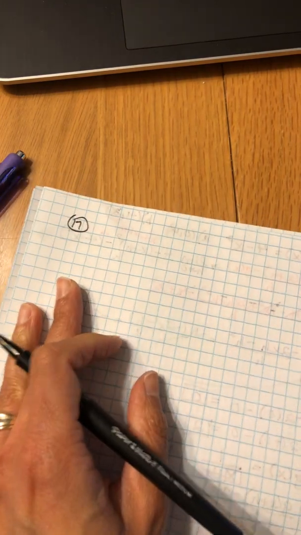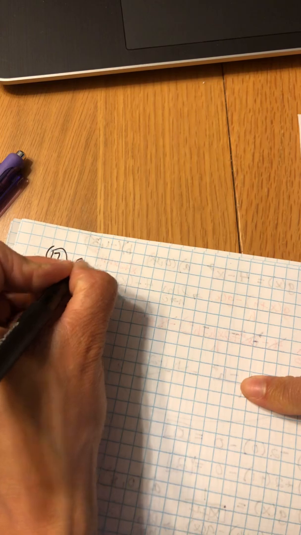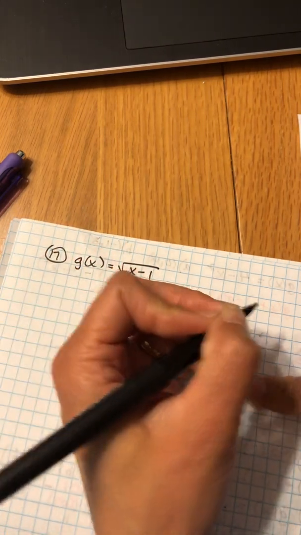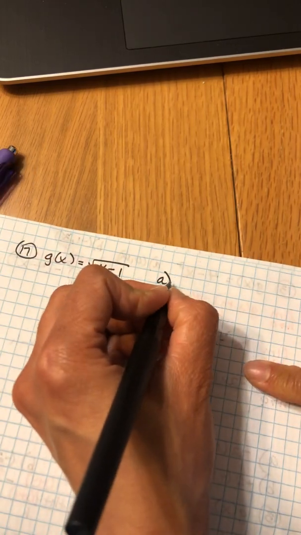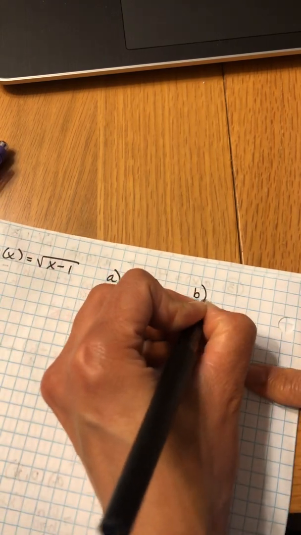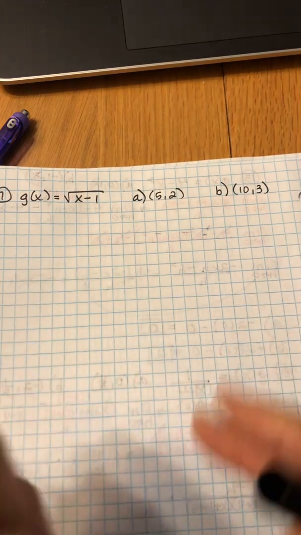Okay, number 17. And this one was the other one that was hard to see. It was g of x equals the square root of x minus 1. Our part A is to find the slope of the tangent line at the point 5, 2 and at the point 10, 3. But honestly, they give us the coordinates.